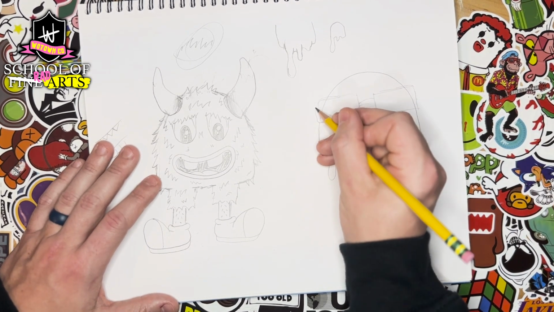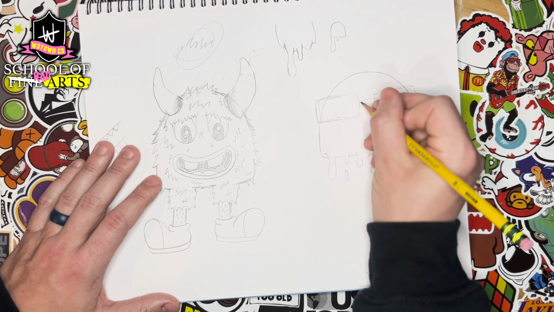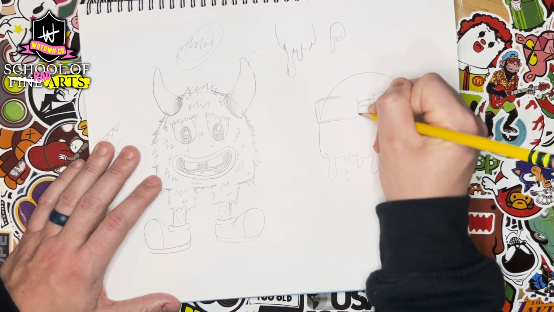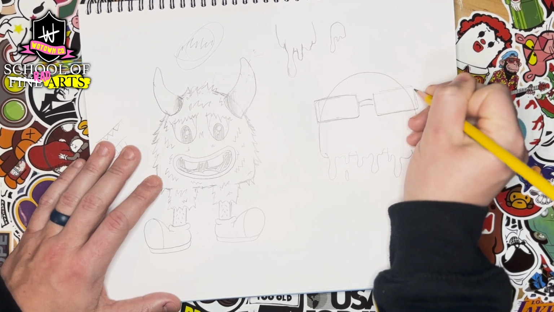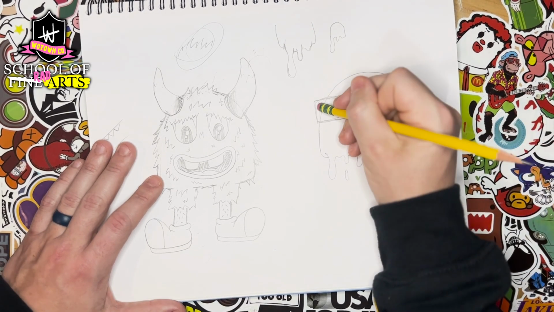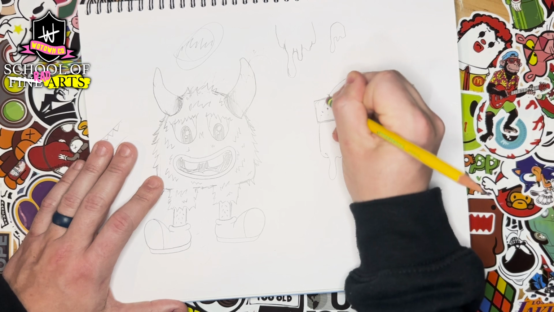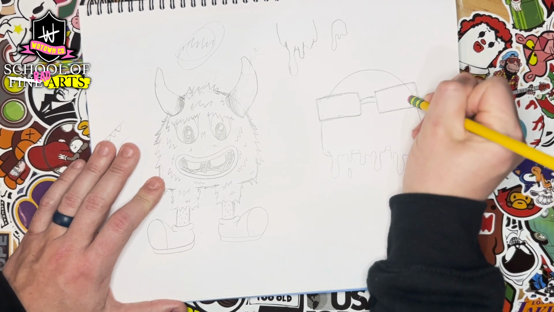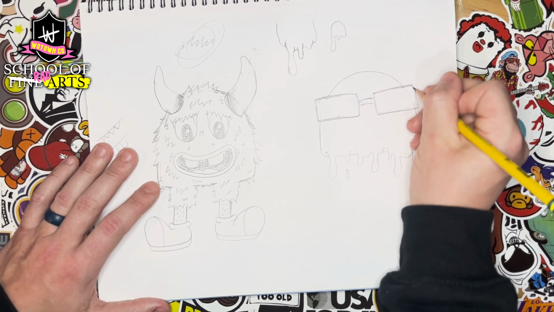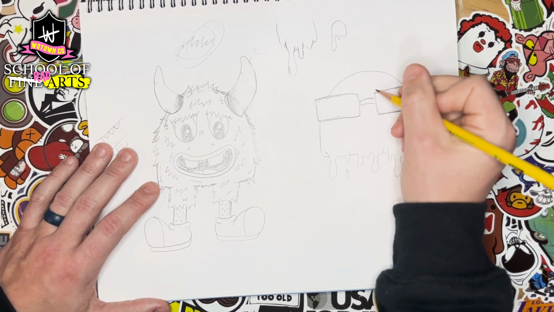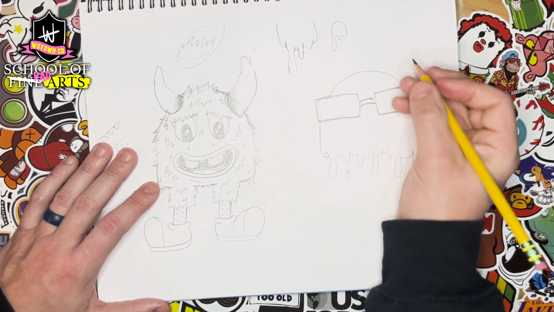I feel like he needed glasses. I don't know why. So we're going to give him some glasses. I'm going to make them like sunglasses, I guess, maybe? Or maybe like they are whited out. Like maybe you see some characters where even when they have glasses, you can't see their eyeballs. So we're going to make it like that.